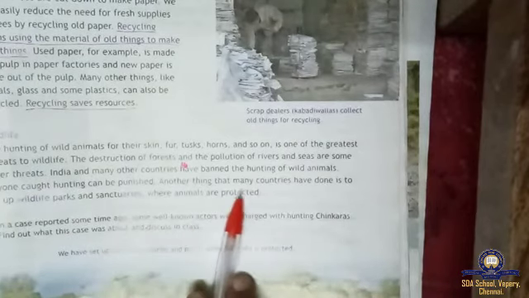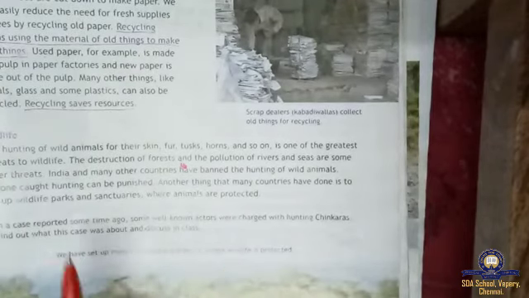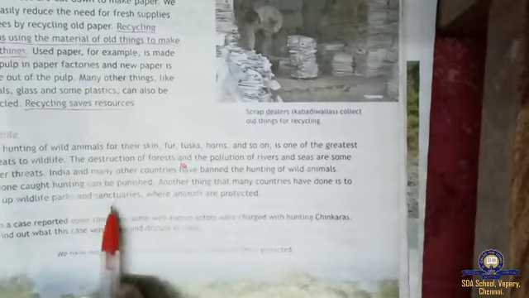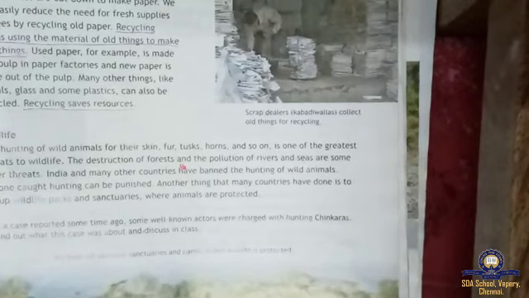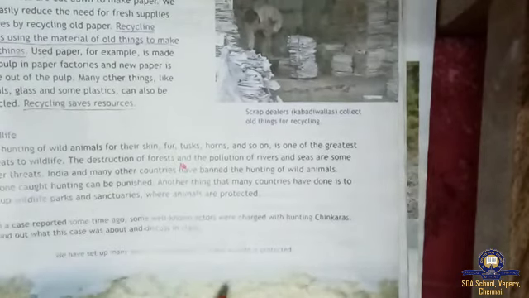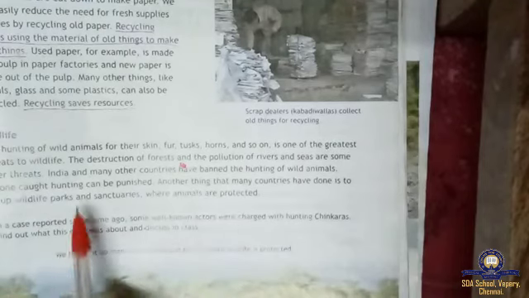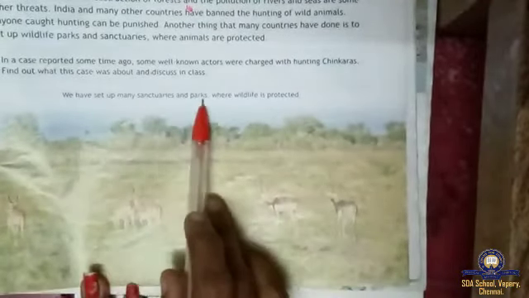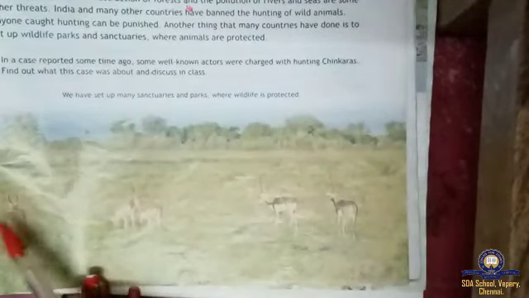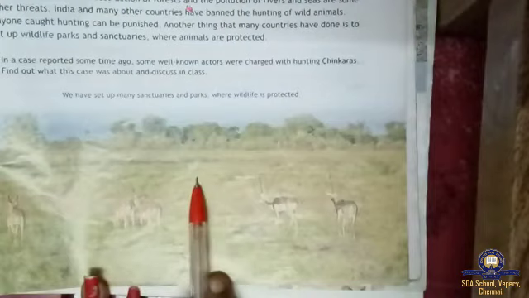Another thing that many countries have done is they have set up wildlife parks and sanctuaries, bird sanctuaries and animal sanctuaries, as you have heard, where animals are protected. So you can see this picture on page number 61. We have set up many sanctuaries and parks where wildlife is protected. Here, wild animals can be protected.